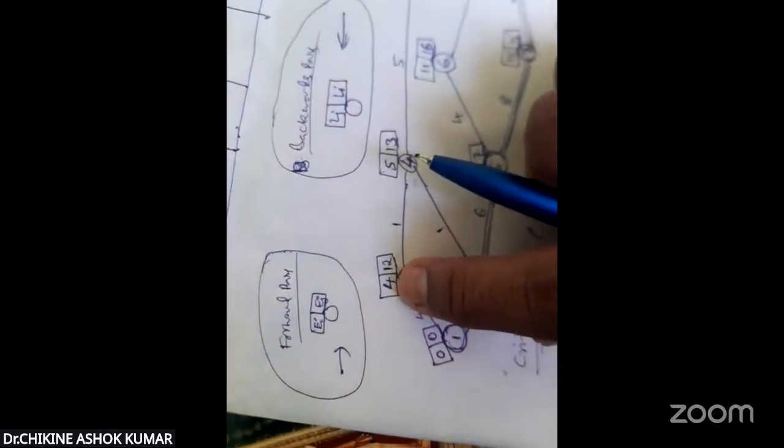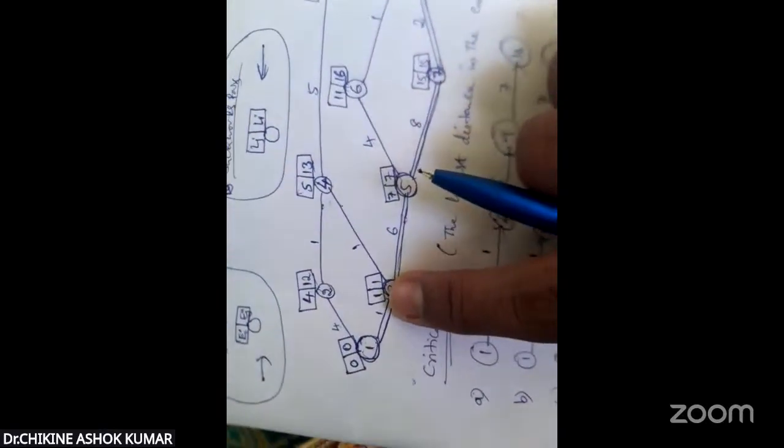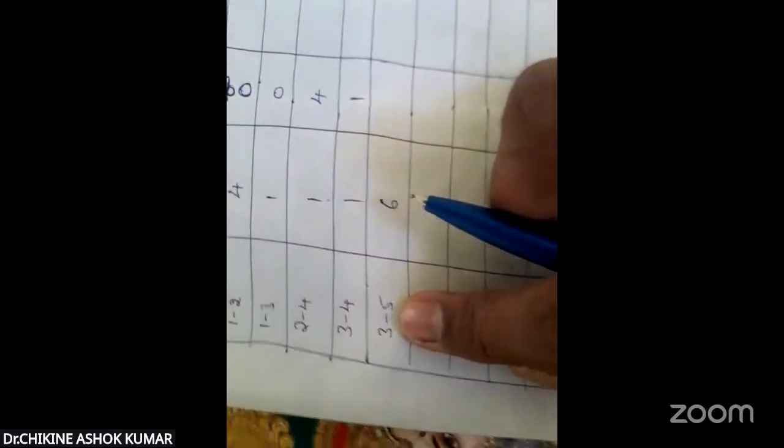Okay. Next, 2 to 4. In the 2 to 4 activity, which is the first node? 2. So 2 is here. What is node 2's first square box value? 4. Written 4 here. Similarly, 3 to 4. 3 is here. Node 3's first square box value is 1. So write 1 here. Again, it is also 3 to 5. 3 is the first activity. So node 3's first square box value is 1. Written 1 here. Similarly, 4 to 9.